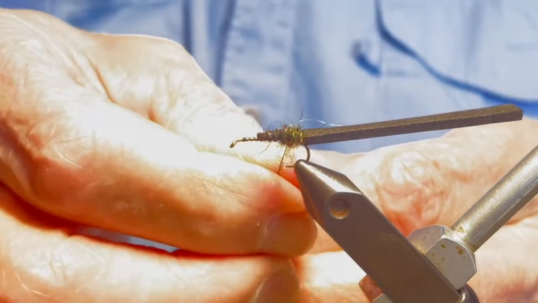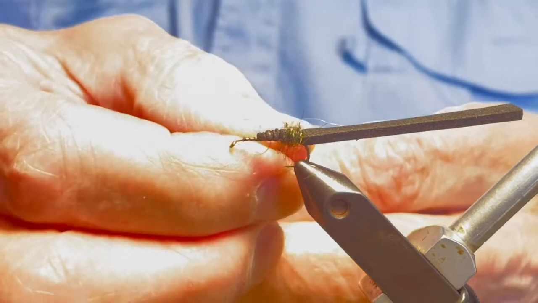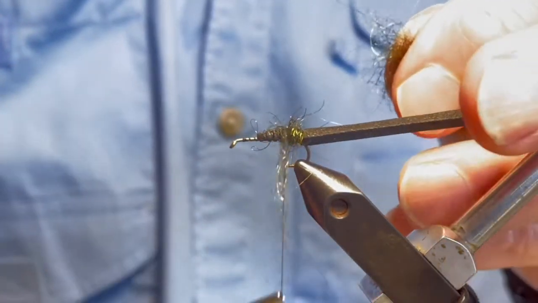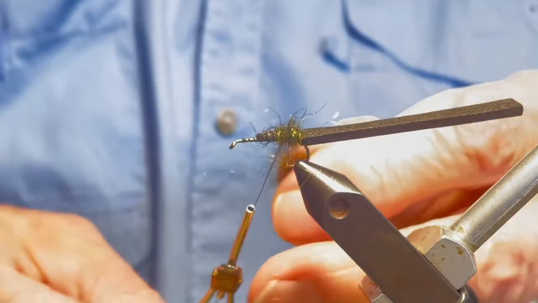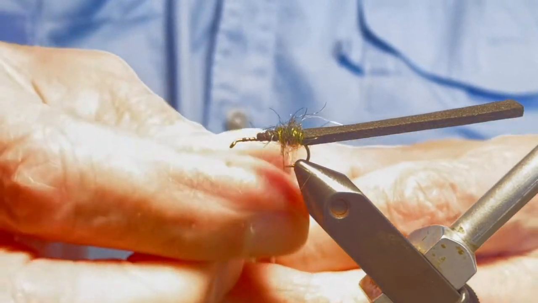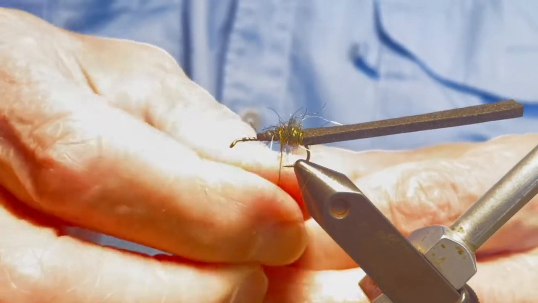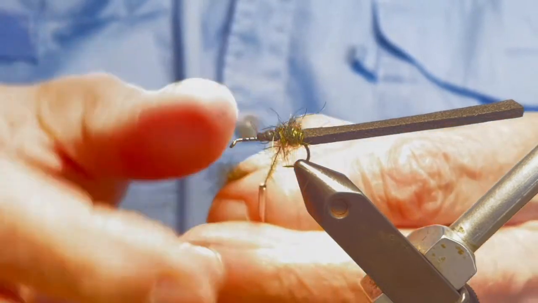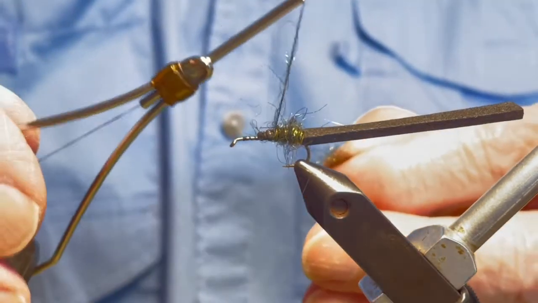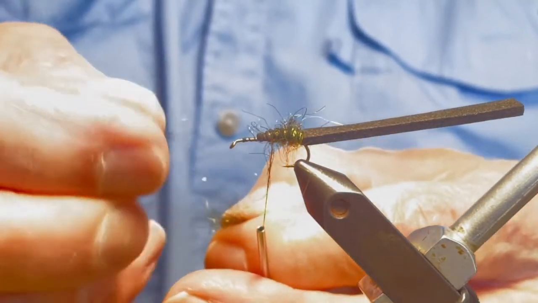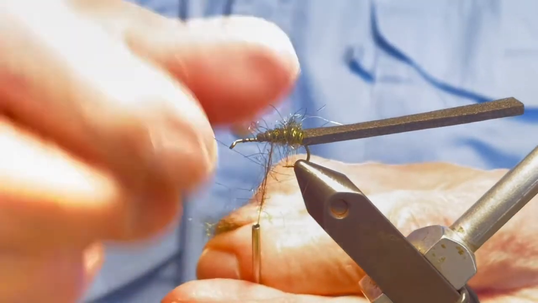Now this is a little tricky to use, because unlike the dry fly dubbing that we used in the first fly, this tends to want to move somewhat because it's not as fine. It has a lot of guard hairs as well as that antron. So I'm just putting down a light layer of this.